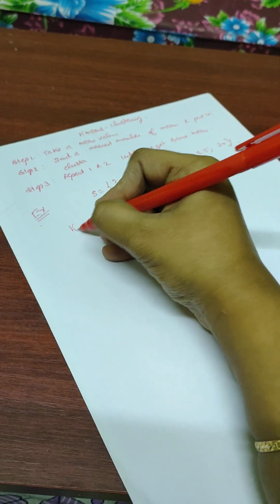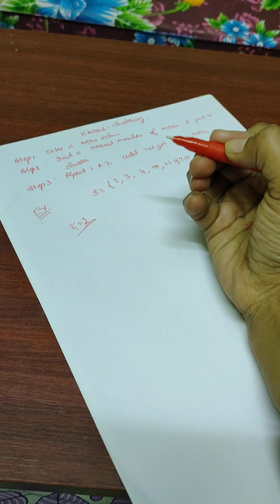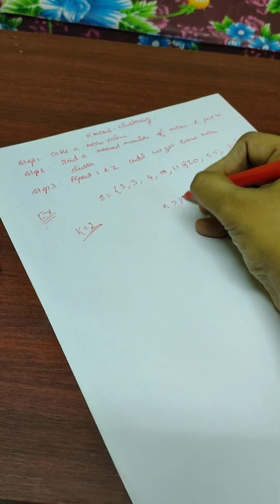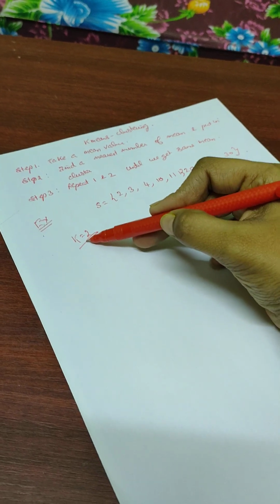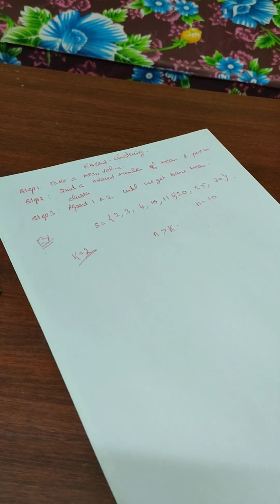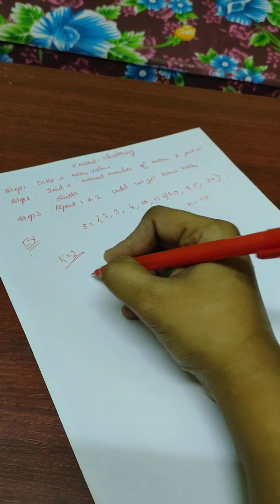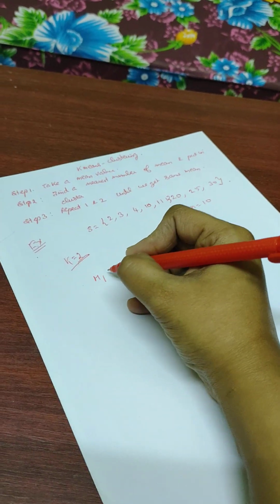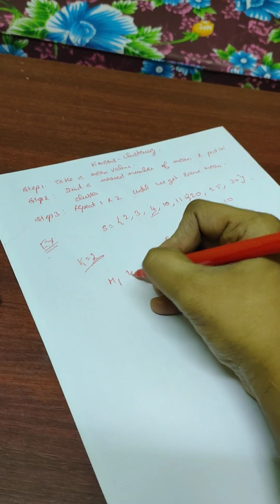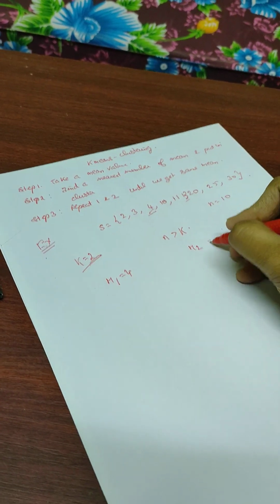So now initially I am going to split randomly into k clusters, where n is greater than k. What is the k value? k is equal to 2. I am going to initially split it into 2 clusters. To split it into 2 clusters, first I have to randomly choose the 2 mean values m1 and m2. What is m1? I am taking 4. And m2 I am taking as 12.